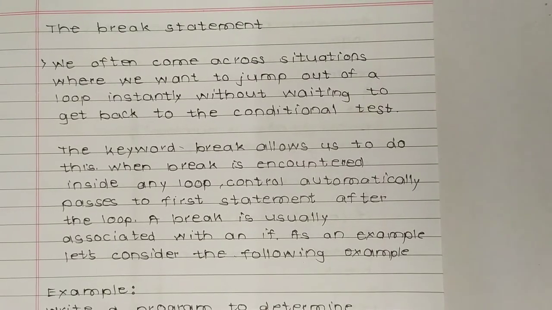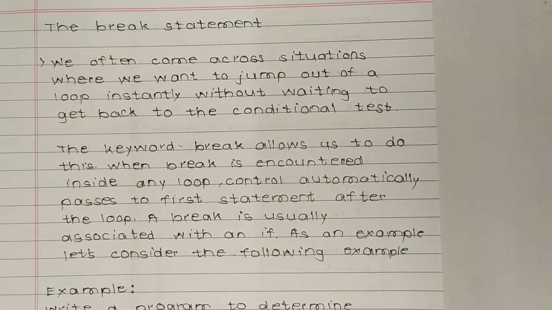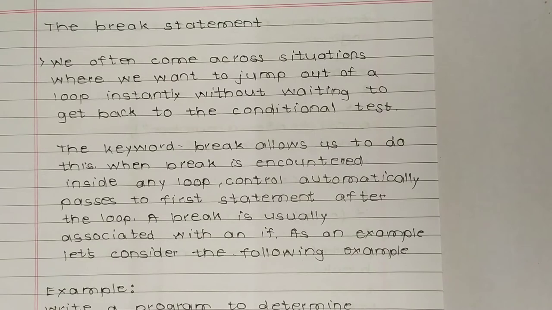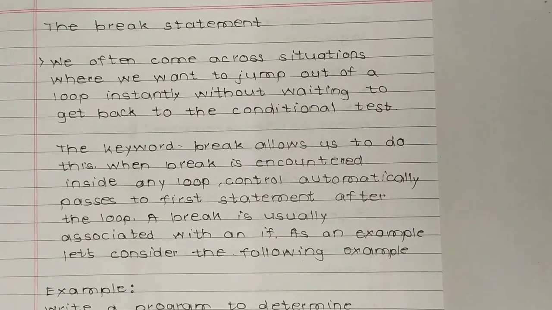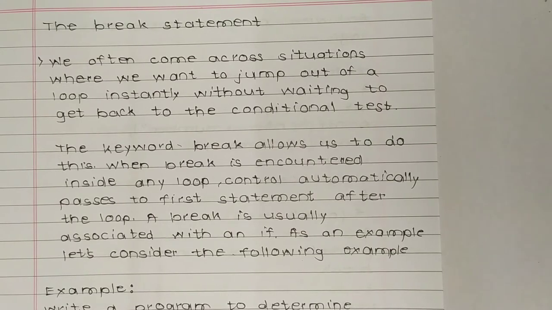The break statement. We often come across situations where we want to jump out of a loop instantly without waiting to get back to the conditional test. That means we want to disconnect, or come out of that loop without waiting to get back to the conditional test. In those situations, this break statement is used.